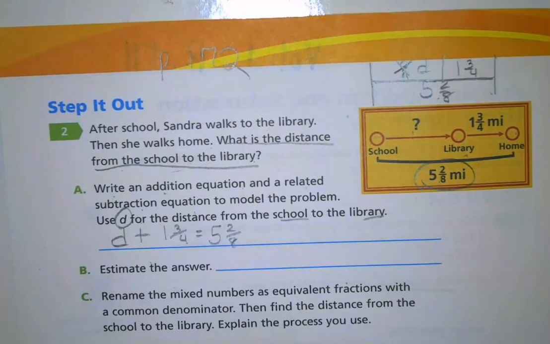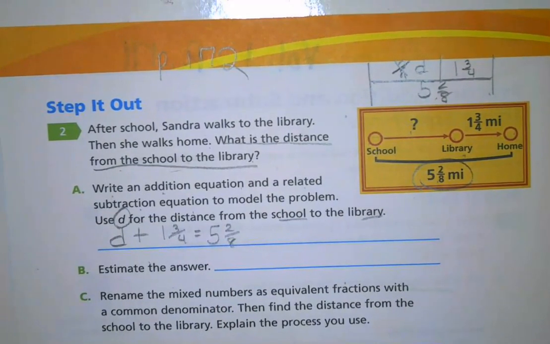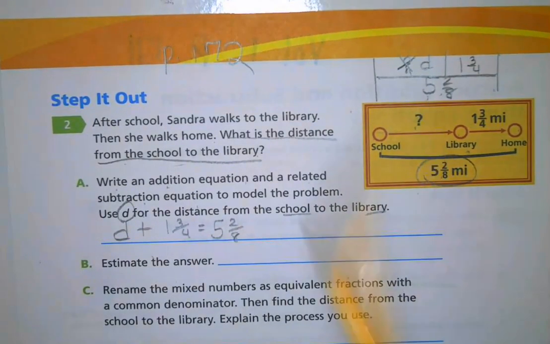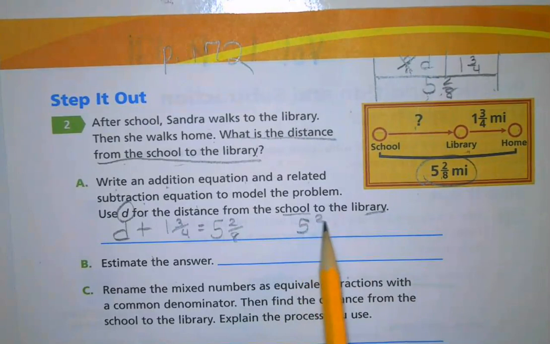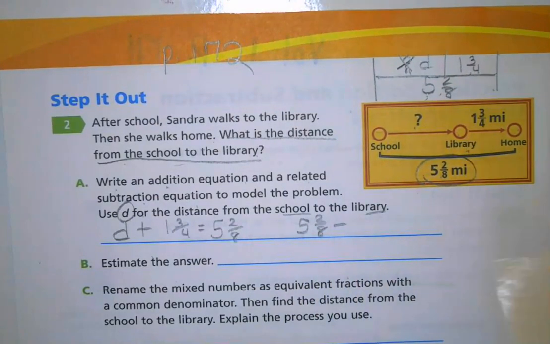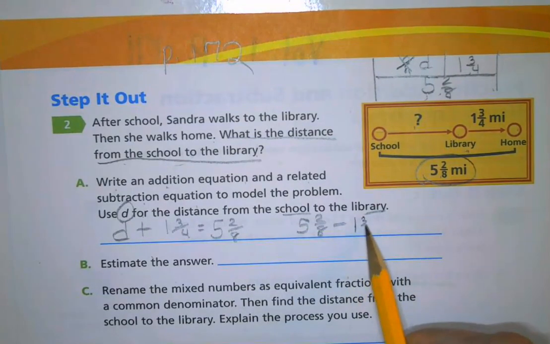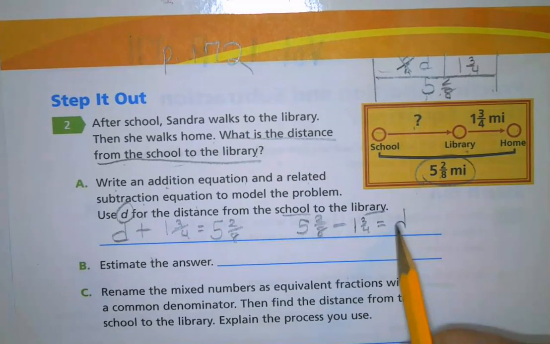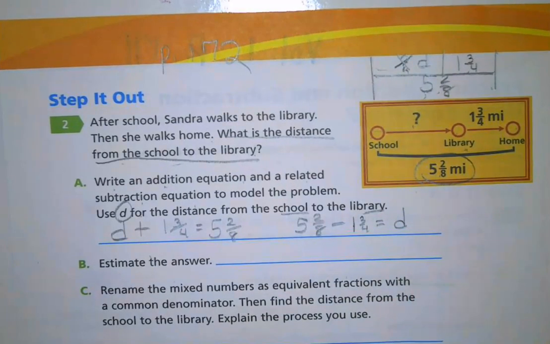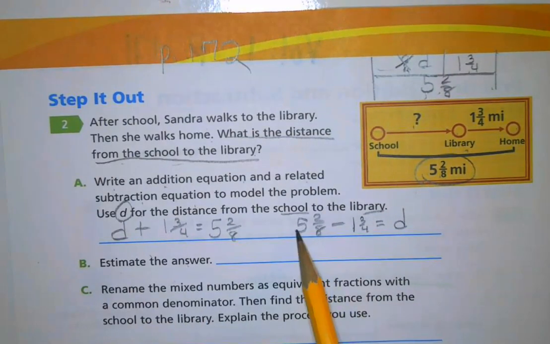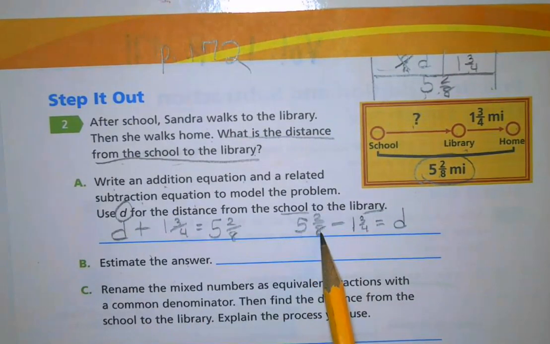That's my addition equation. Now I can write a related subtraction equation. I take my total, 5 2/8. I subtract the known part, and that will give me the other part that's going to be equal to my distance. Okay, now I'm ready to estimate. Well, I know that 5 2/8 is very close to just 5.